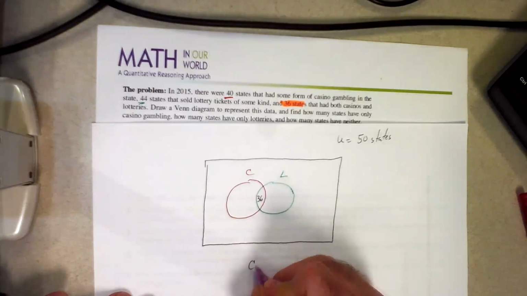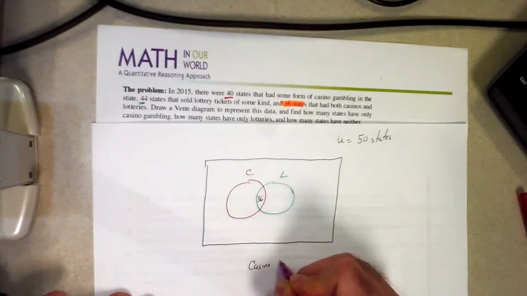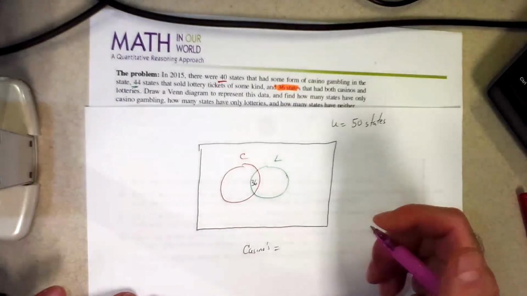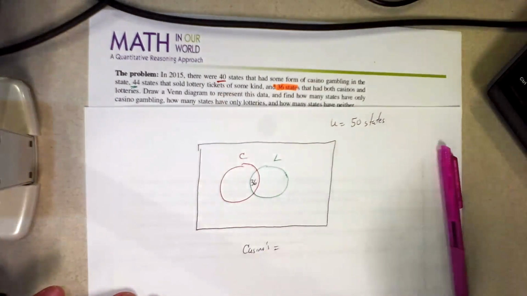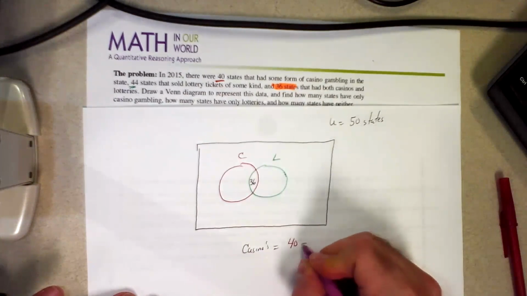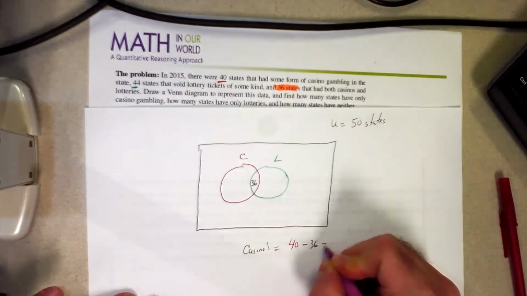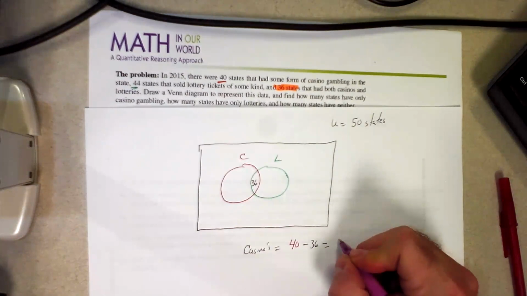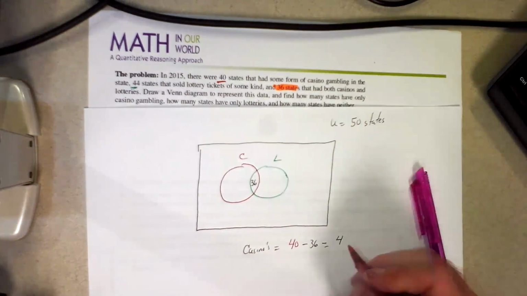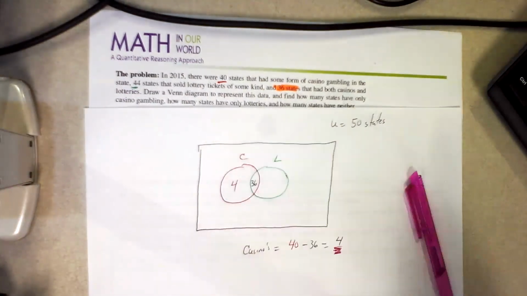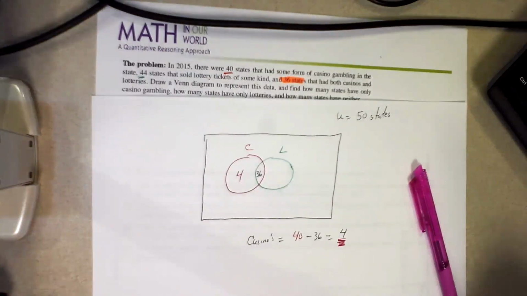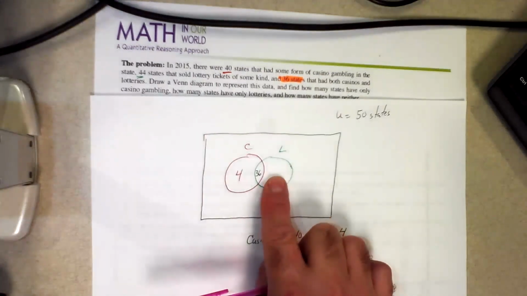Casinos equals 40 minus 36, which gives me 4. So there are 4. I'll go there.